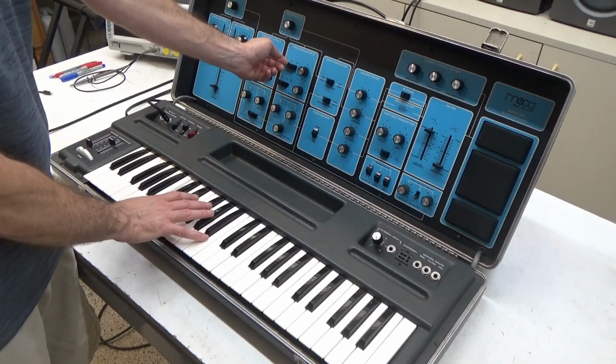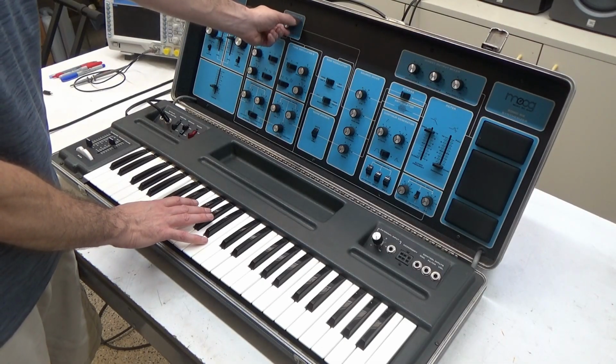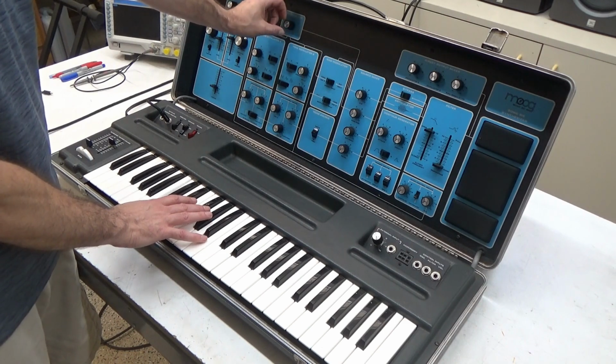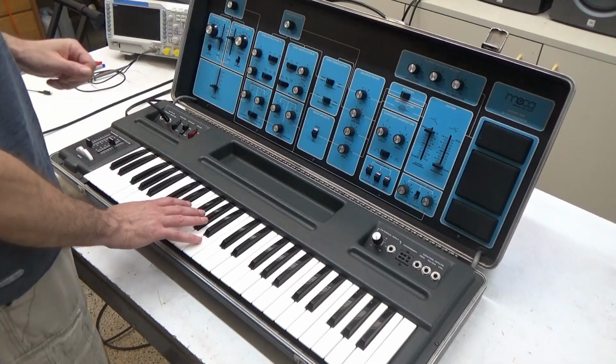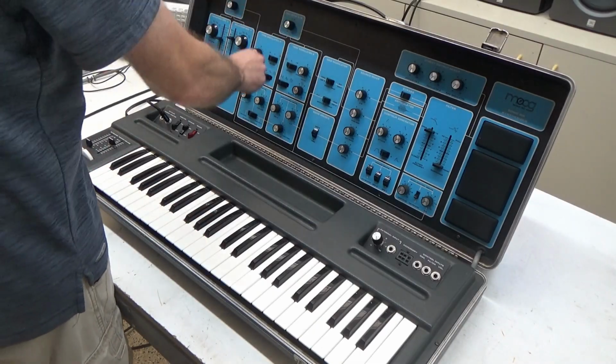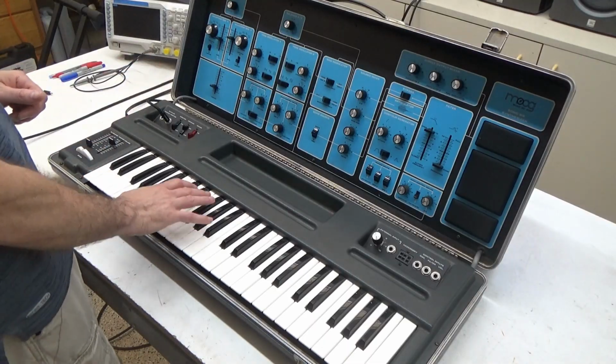Here's only A, and only B, and we're mixing them as such. So let's take a look at just one of the oscillators. We'll look at Oscillator A first.